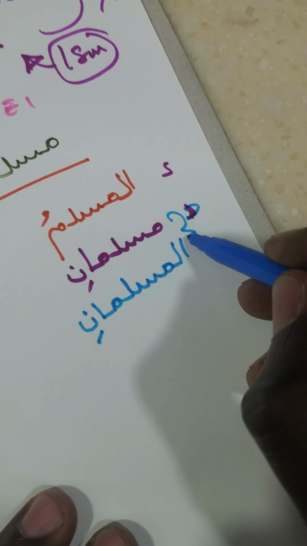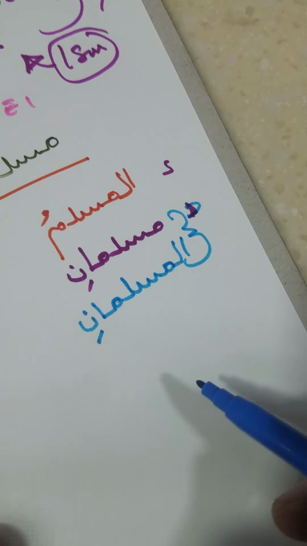Why? Because if you notice this, there is no tanween, so it will not change. Again, when we go to the second case, it will be al-Muslimain, and this one also will be al-Muslimain. So there is pretty normal change because this is the duo.